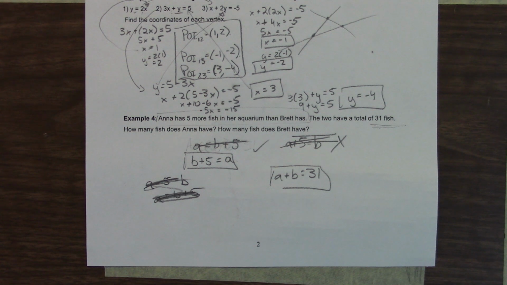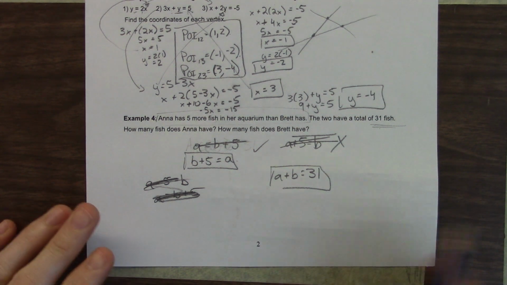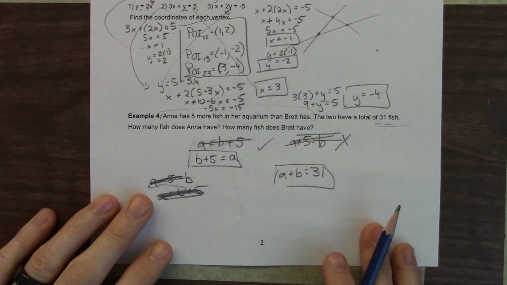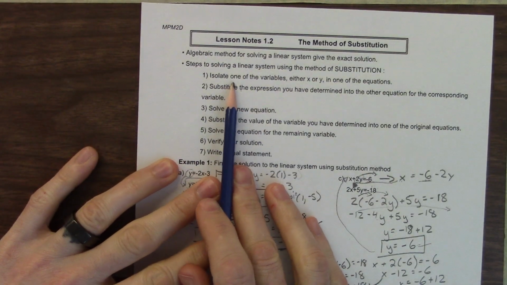So what would be the first step here now? Alan. Say it again. So what's the first step in the solution to linear systems? What's the first step? What do we have to do? Go back here. Okay? First step. Okay, so what does it say?